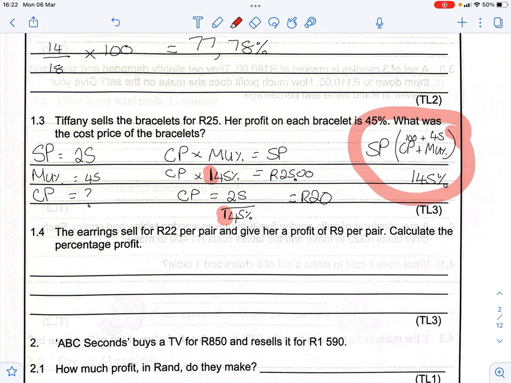Lastly, 1.4, and this is where I might end with you. The earrings sell for 22 Rand per pair and give her a profit of 9 Rand per pair. Calculate the percentage profit. So if we're looking at percentage profit, we take your profit over your cost multiplied by 100. Here, if they cost 22 Rand. Let's just work it out.